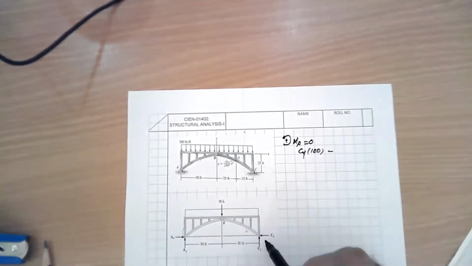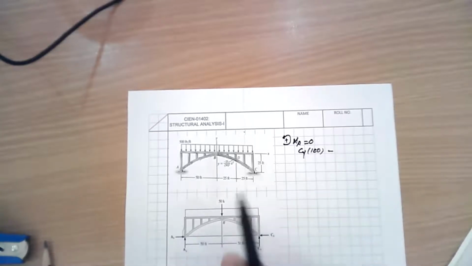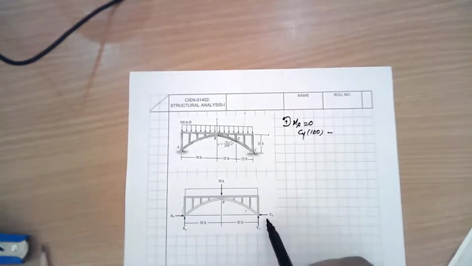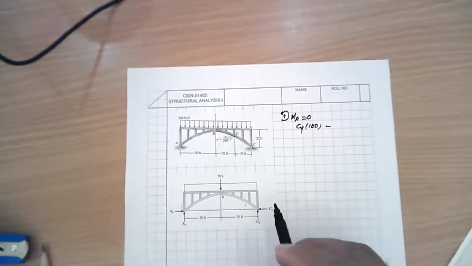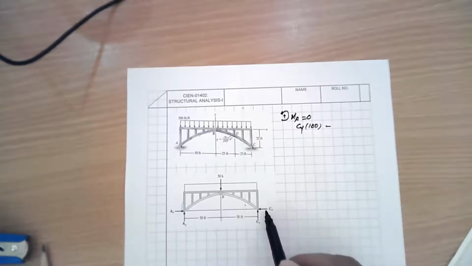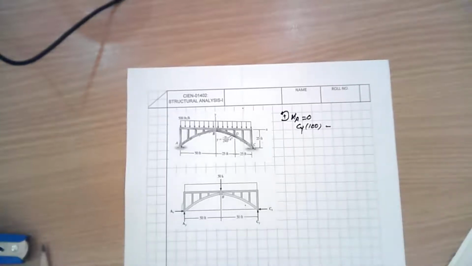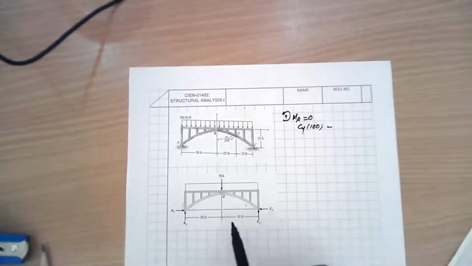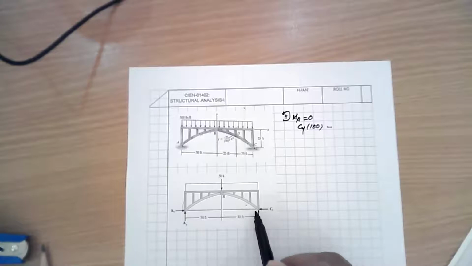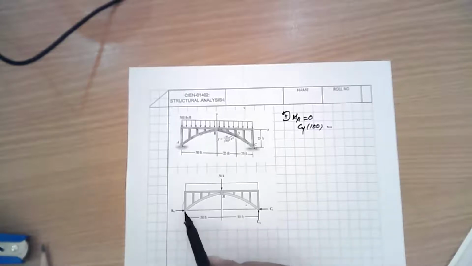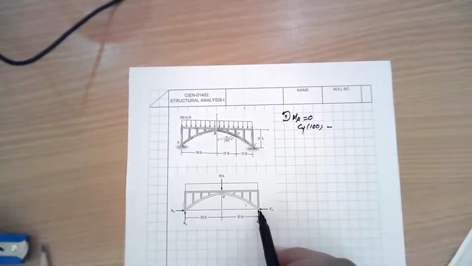Then we have Cx. Will Cx produce any moment at this point? No, sir. The reason is the line of action of the force passes through the point, meaning it has no moment arm. So if the moment arm is 0, there will be no moment.